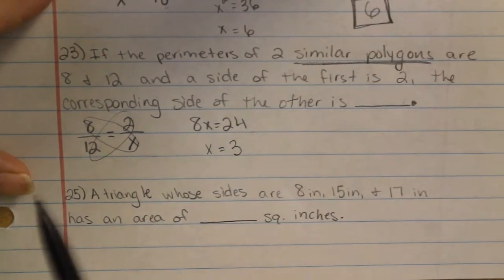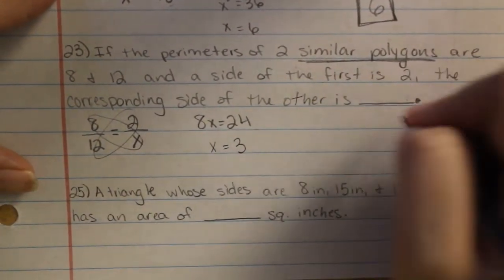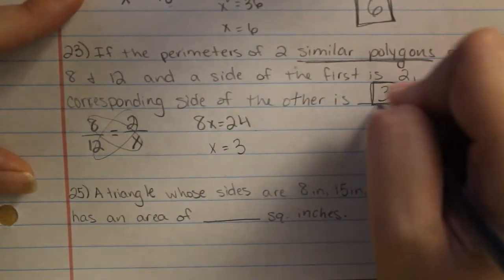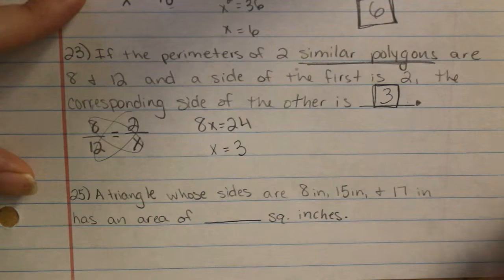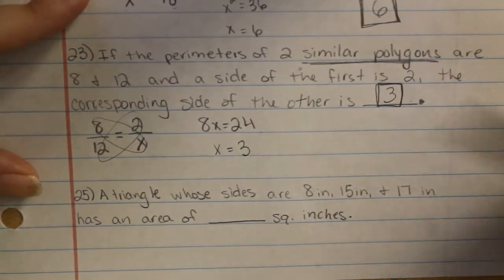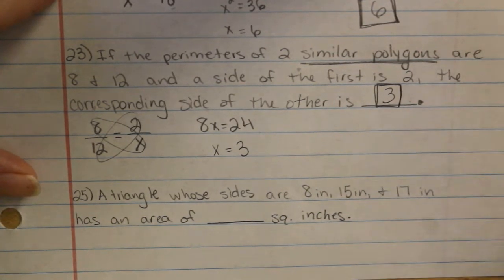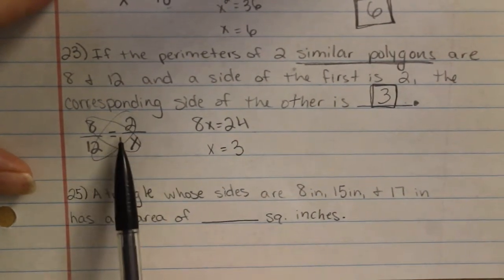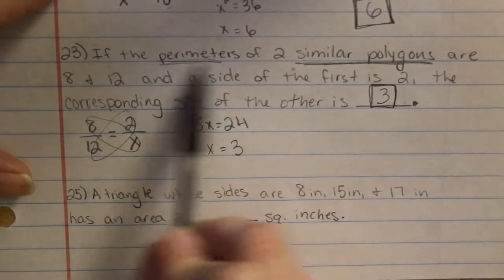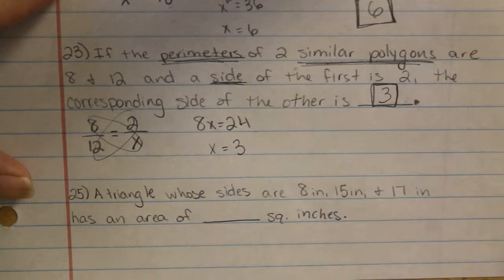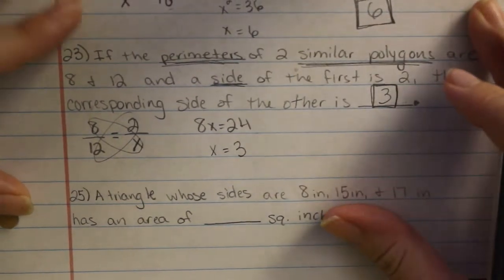So another way I could have done this is by simplifying that down, but that's okay. So my other side is 3. When you guys have reviewed with me and you've seen me go over all this stuff previously, it makes it a lot easier to jump into these problems because we can say, oh yeah, it's 3 because their proportions, and the ratio of their perimeters is equal to the ratio of their sides because similar polygons. Yay! I love this stuff.